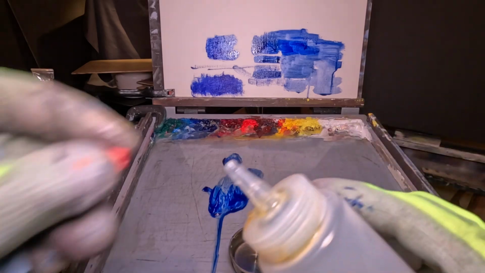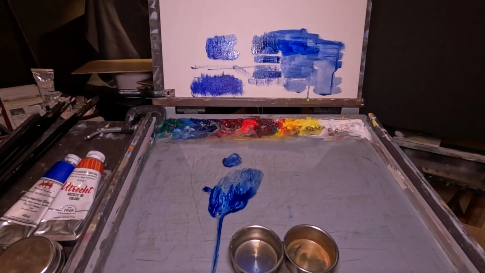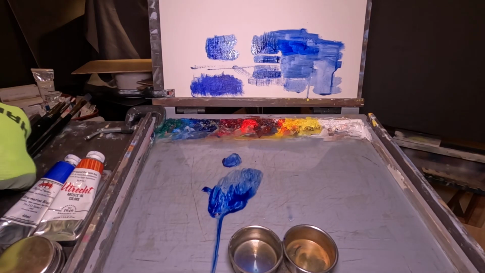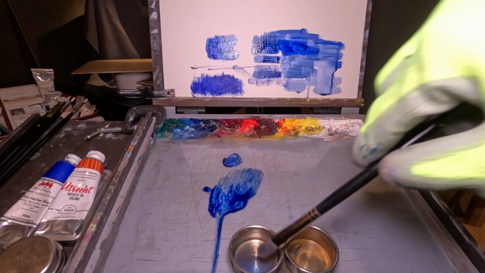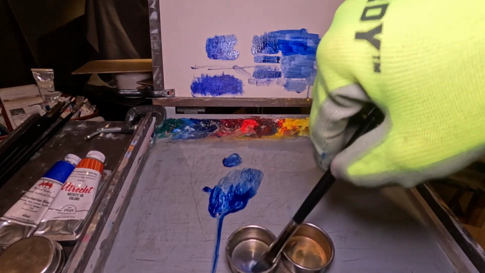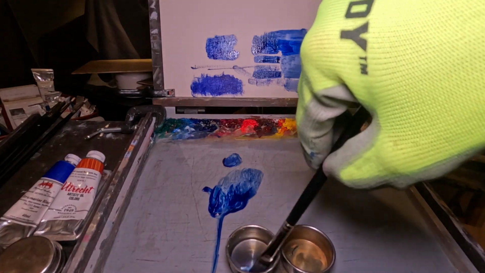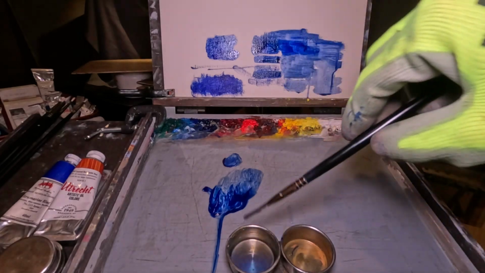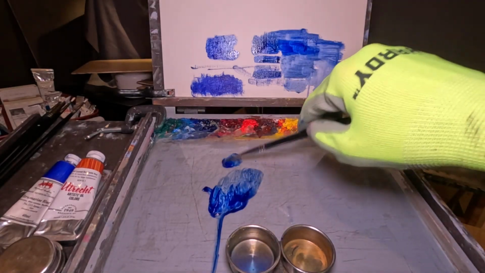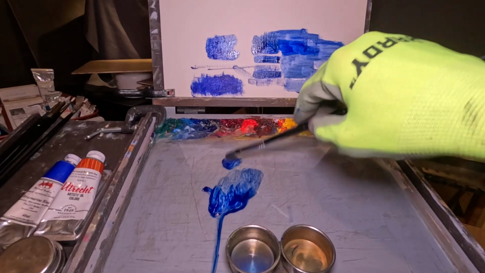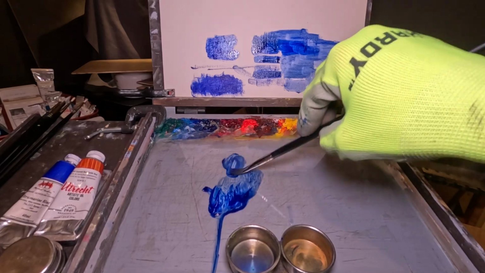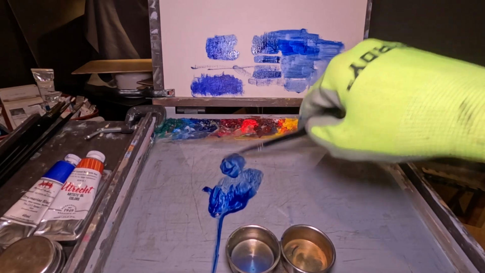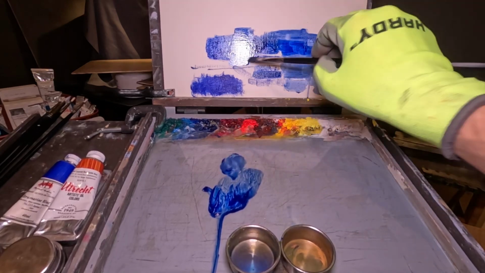Here I can add a little bit of linseed oil, a few drops. And now I have a mix of linseed oil and mineral spirit in my medium. Usually it's good to do that mix a little ahead of time, because the linseed oil and the mineral spirit take a few hours, sometimes a few days to mix properly.